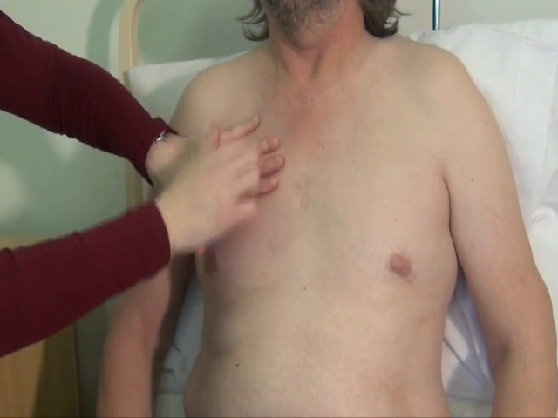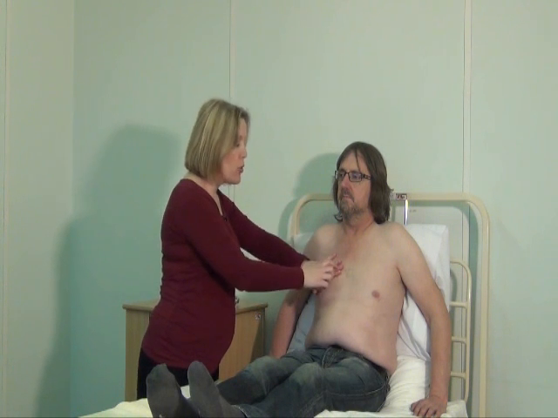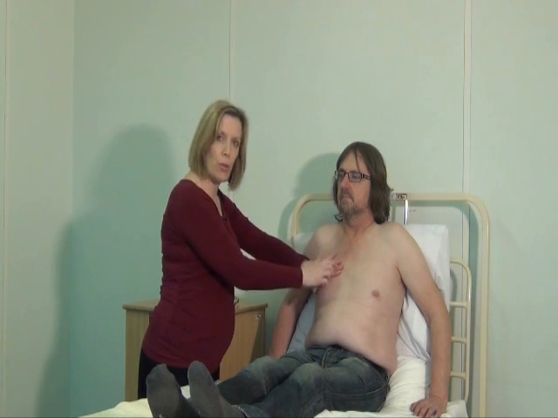And that should give you the note that you're looking for. It's important to have a soft wrist. If you use a very rigid wrist, you'll find it very difficult to elicit a note.